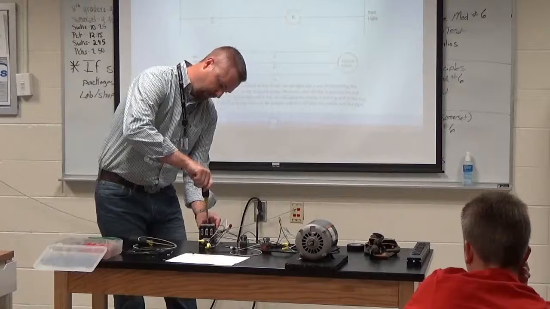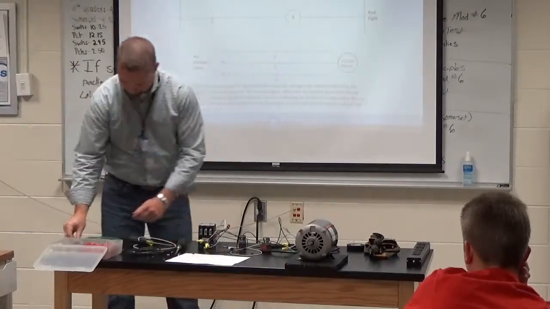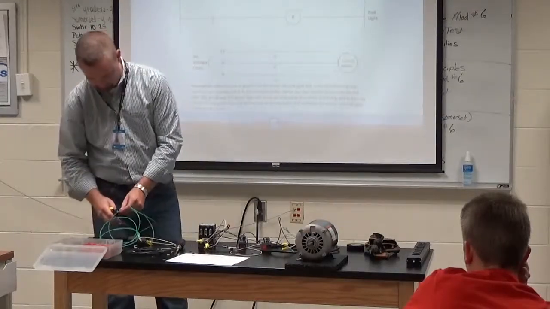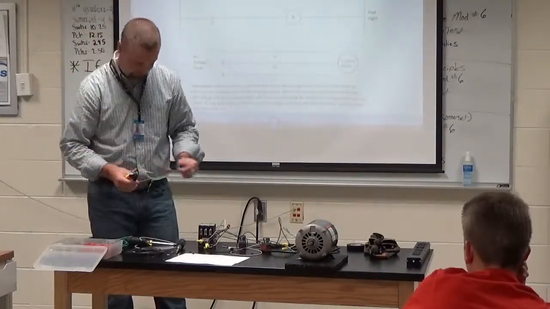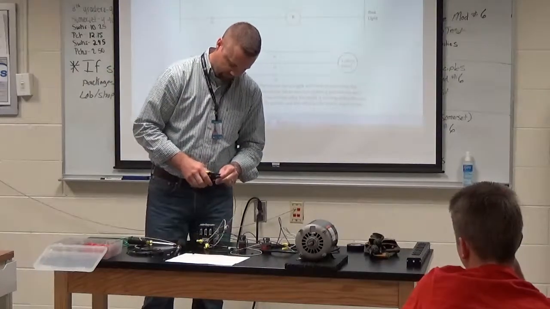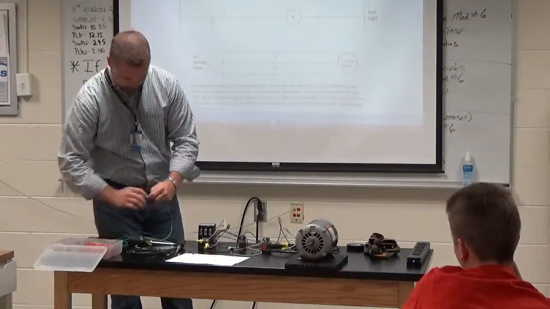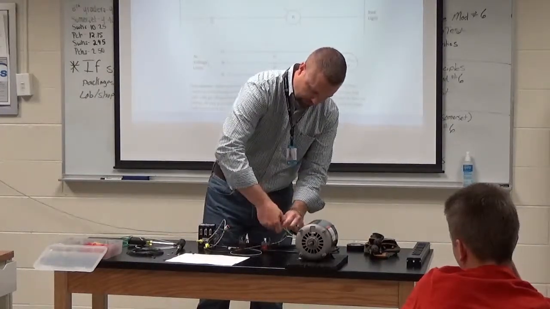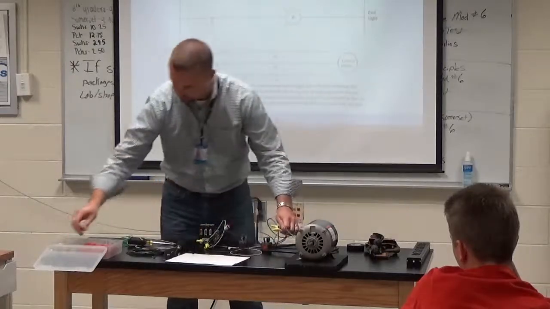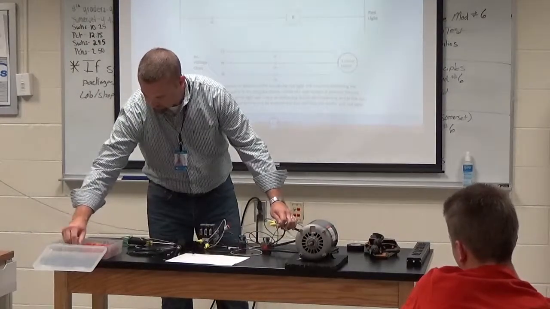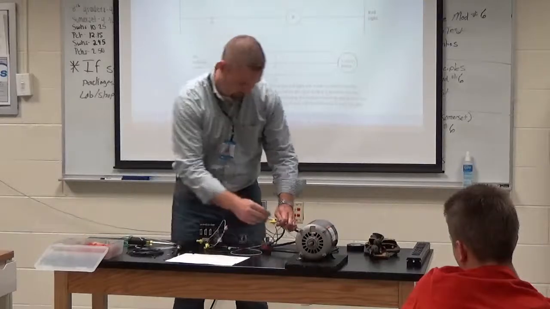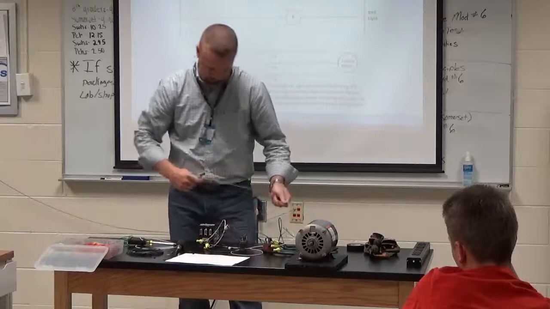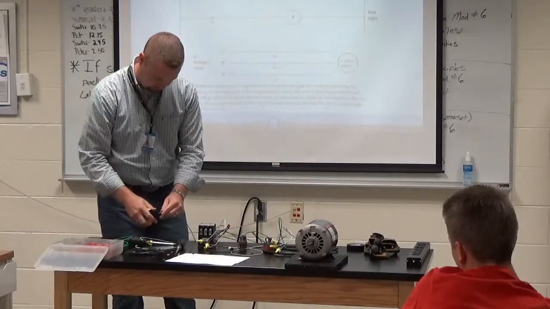So it's a little quicker with 2 of you working on it, rather than 1 like me. And I'm now twisting my ground wire to my source ground. Run that over to the top of the starter.